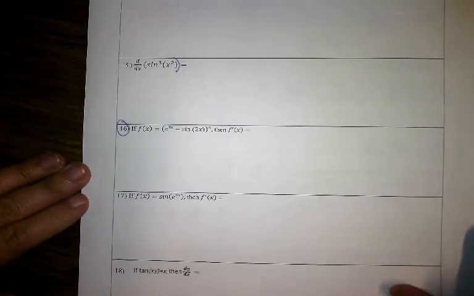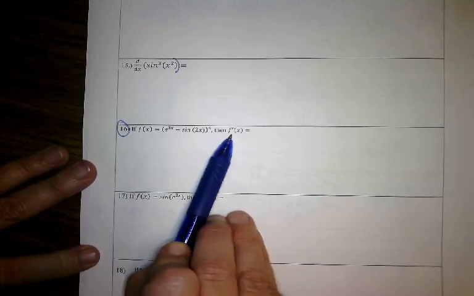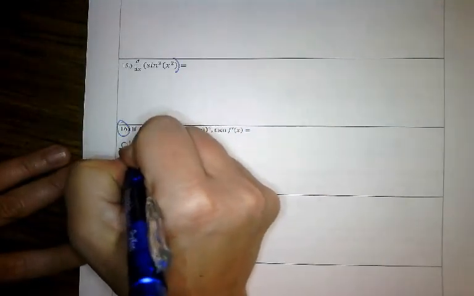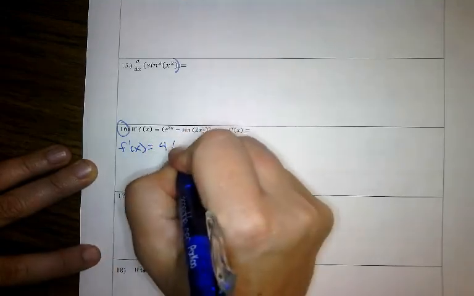Either one would be fine. Okay, I'm going to skip down to number 16. I notice I have a chain rule here to find the derivative. The outermost function is this 4, so I'm going to do that one first, and then I'm going to leave the inside.